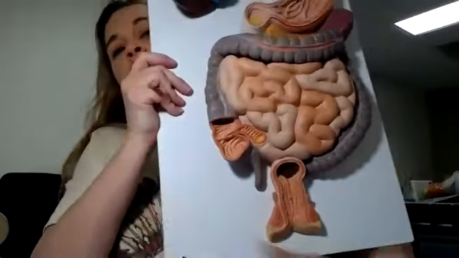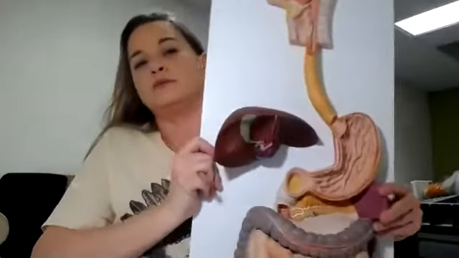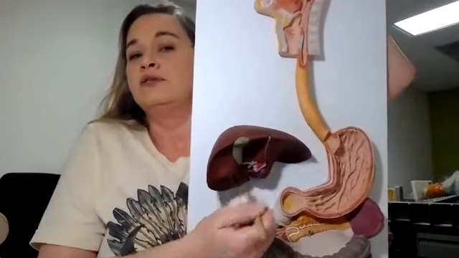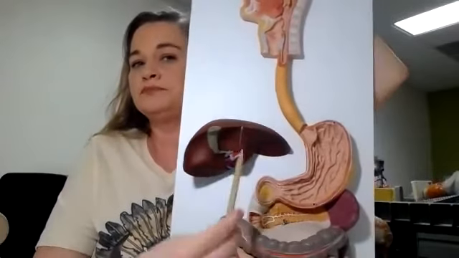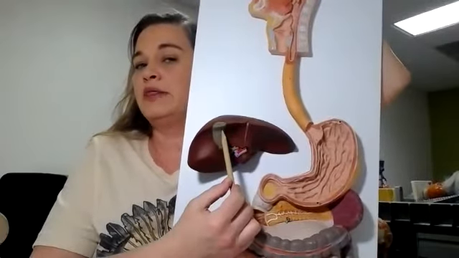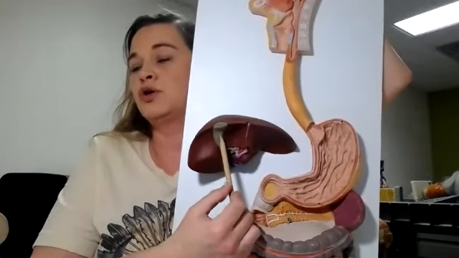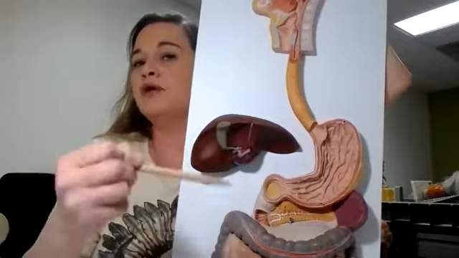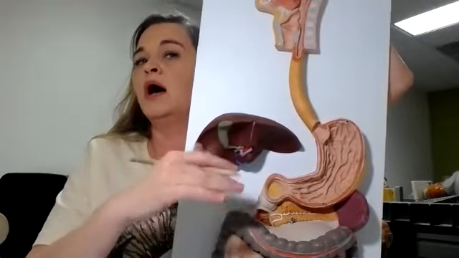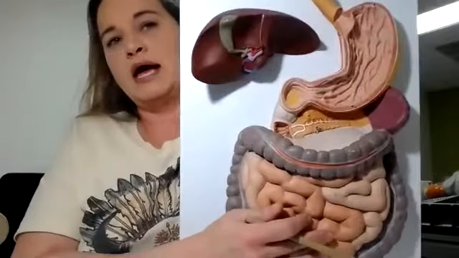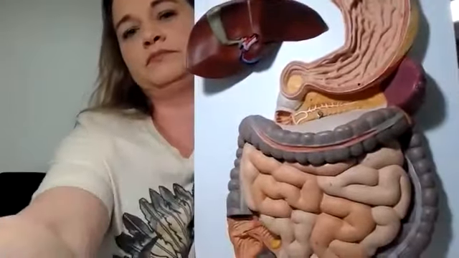Okay. Now let's talk about the liver. Okay, the liver is pictured here. So your liver is a brick red organ, and it has this little green sac underneath it. This is your gallbladder. So your gallbladder is going to sit inferior, or just to the bottom of the liver. Now the liver itself has 4 lobes.